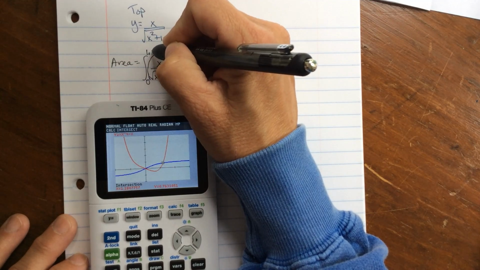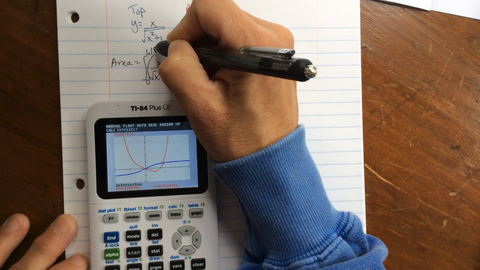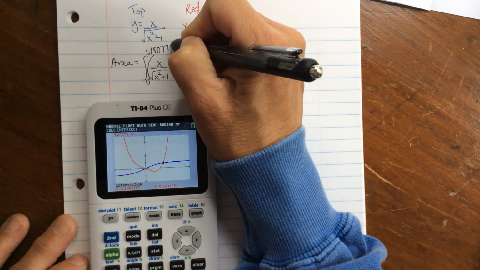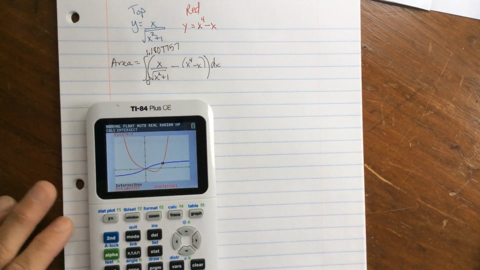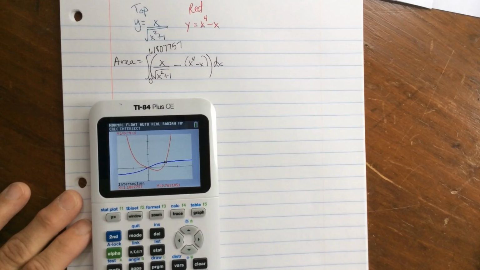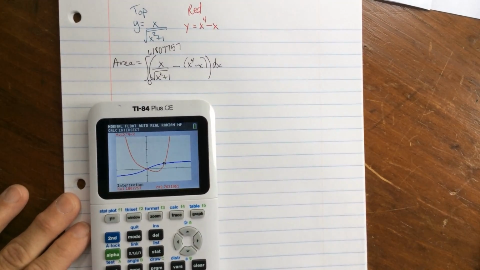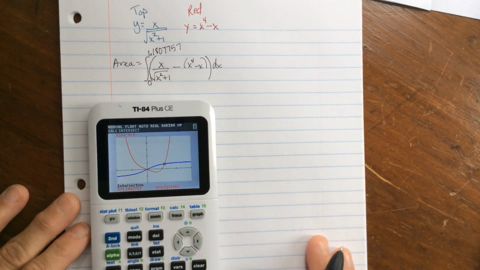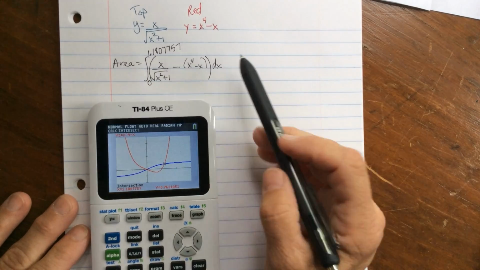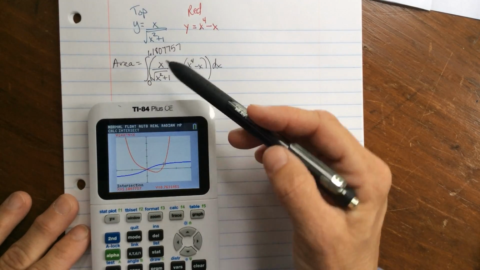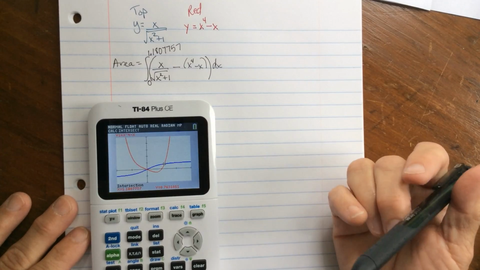So that's 1.1807757. Okay, so now we have everything that we need to find the area between those two curves.